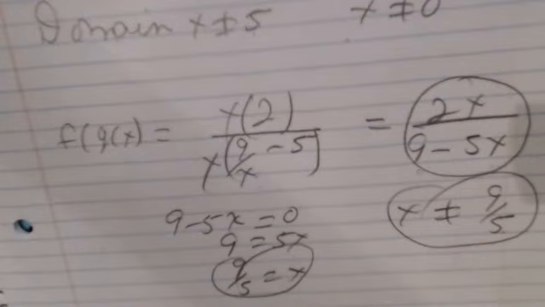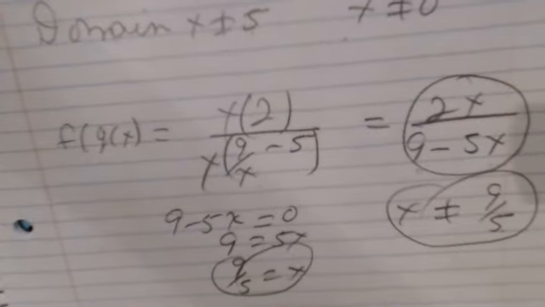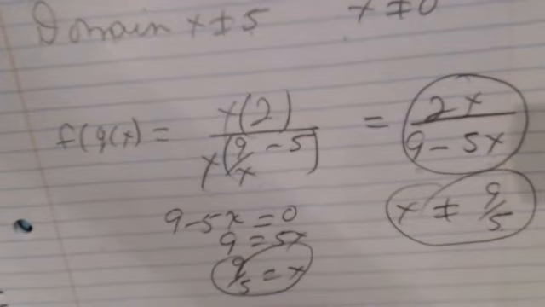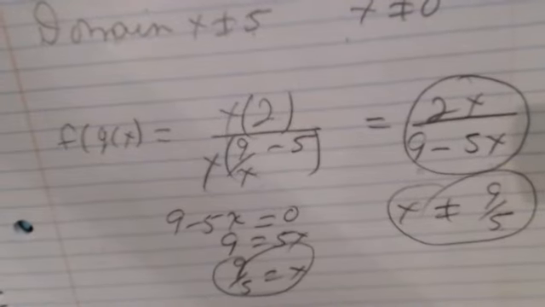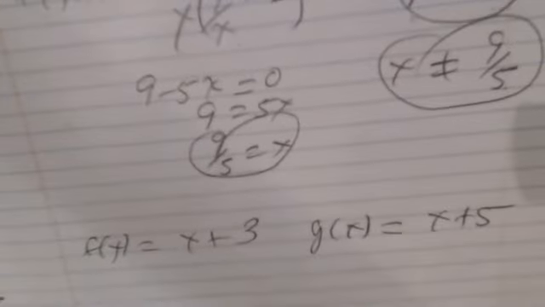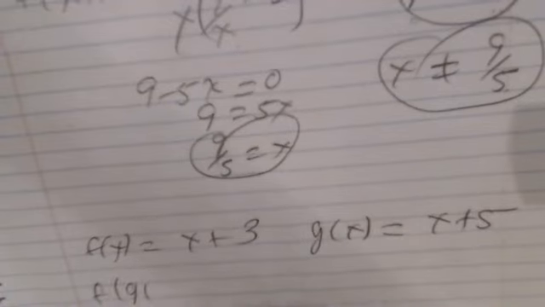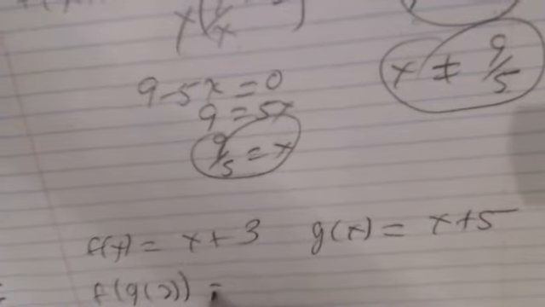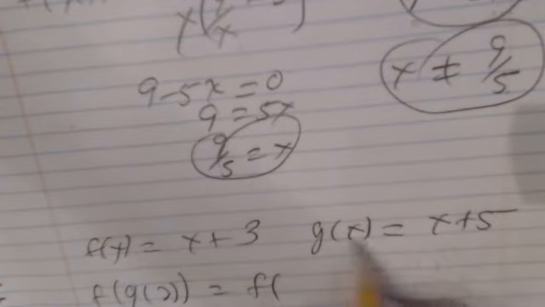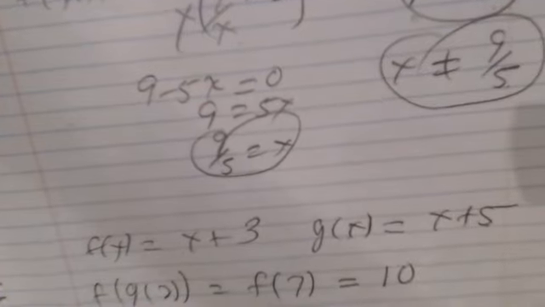All right, let's do another one straight out. If I told you that f of x is equal to x plus 3, and I told you that g of x is equal to x plus 5, then let's find f of g of 2. Well, g of 2 is going to be 7, and f of 7 is going to be 10.